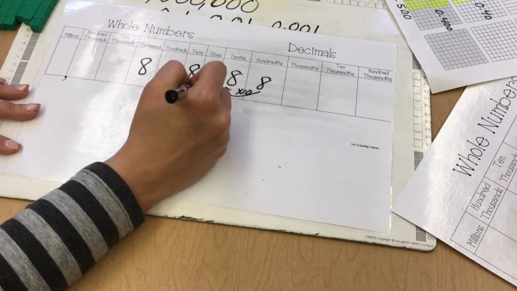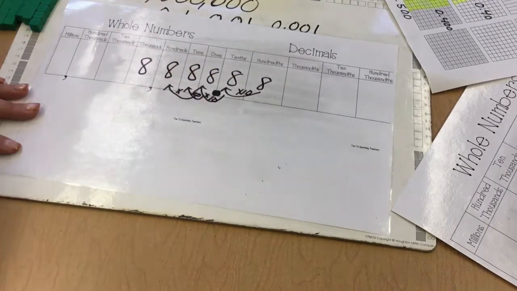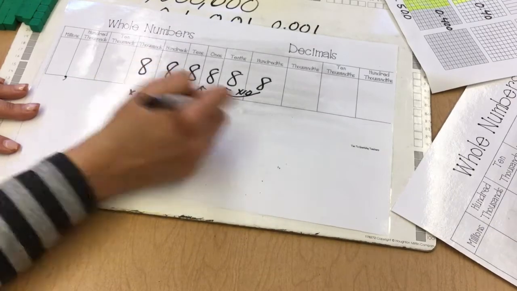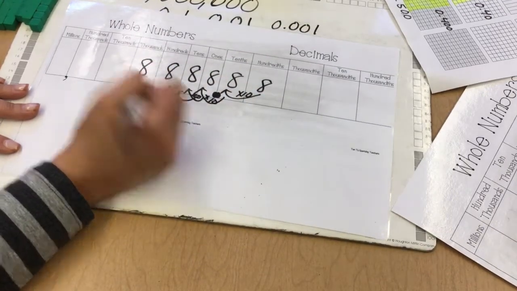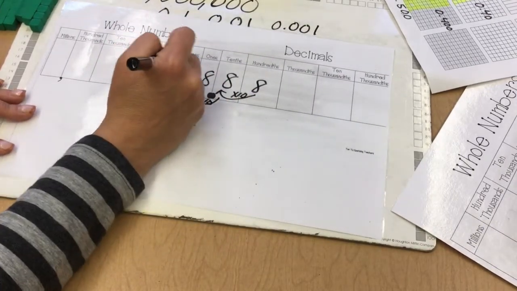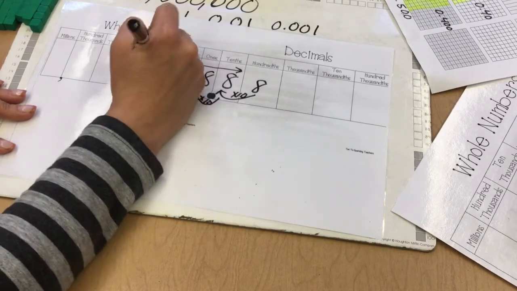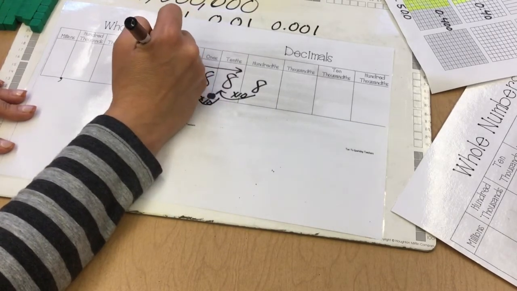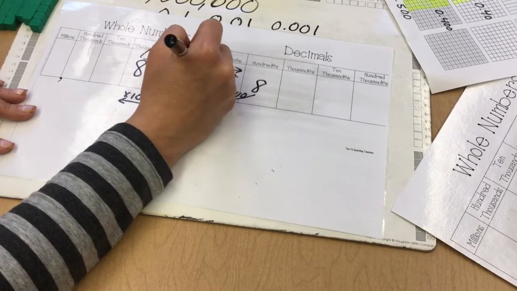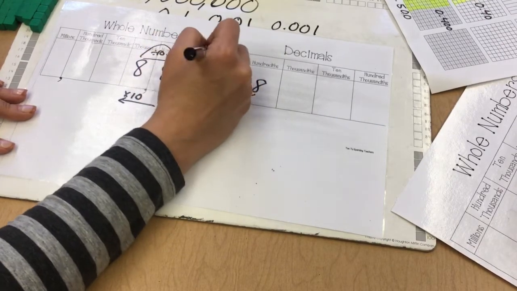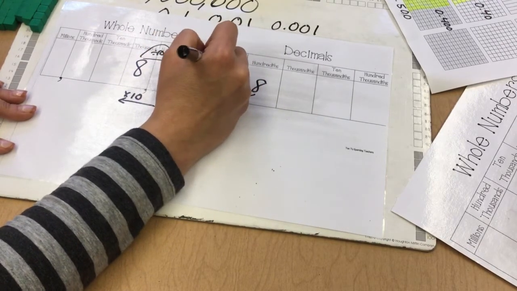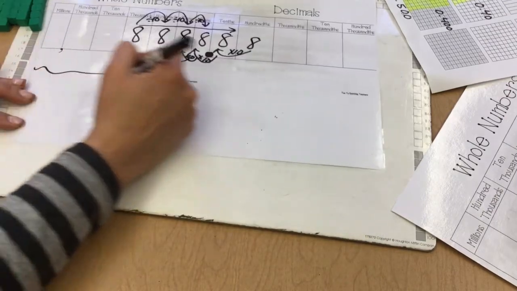Oh, I need this one. And so on. So every time you're going over, times 10. When you're going smaller, every place value over, you're dividing by 10. And let me show you why this is important.